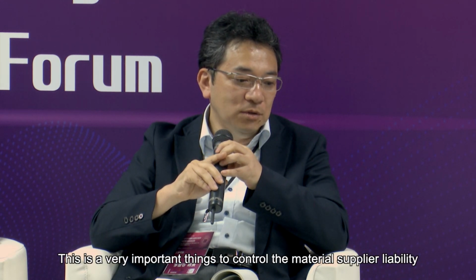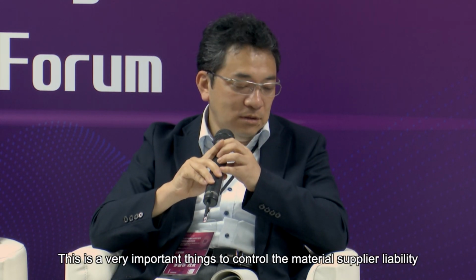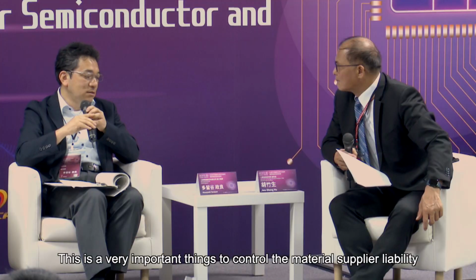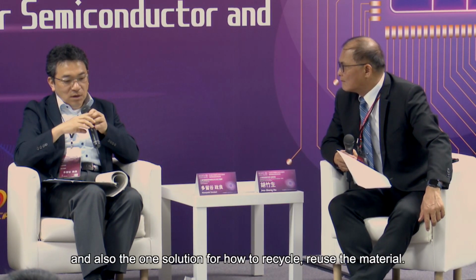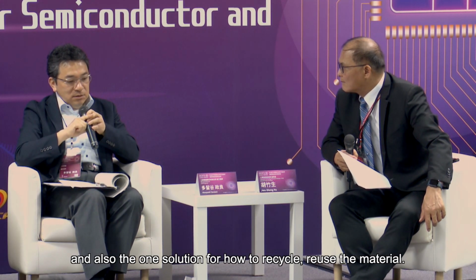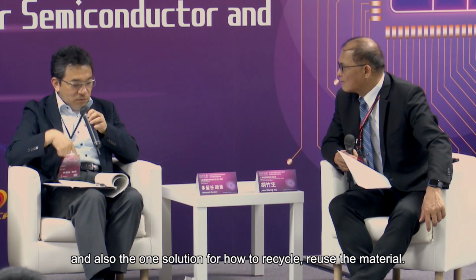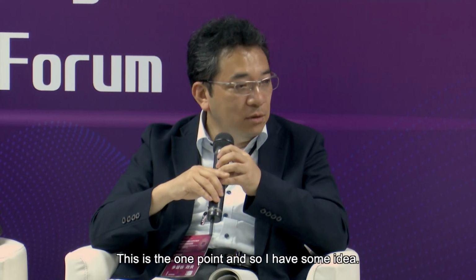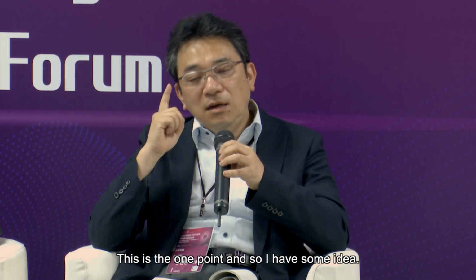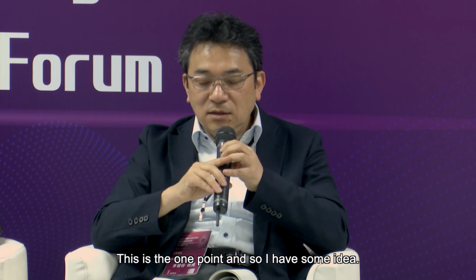This is a very important thing to control the material supply reliability, and one solution for this is of course how to reuse the material. This is one point. And I have some ideas too.